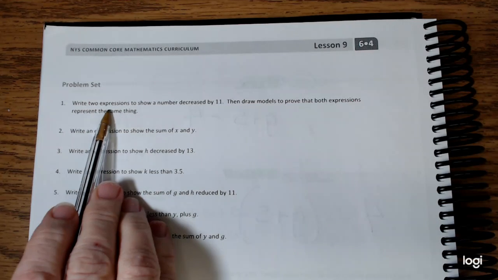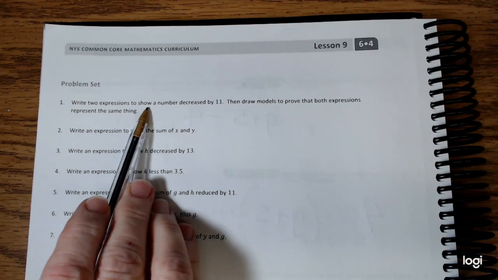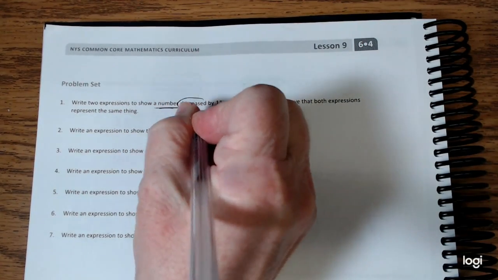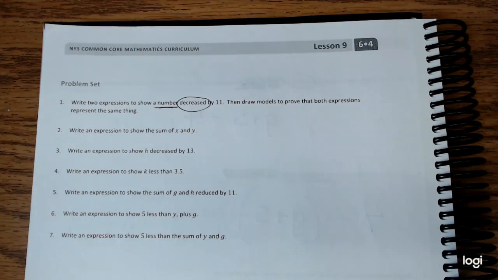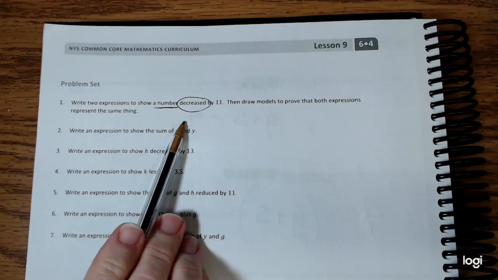It says to write 2 expressions. Remember, an expression is a mathematical problem that we write without an equal sign. And we have to show a number, and we have the word decreased by 11. We're not going to draw models, but we're going to go ahead and write an expression. Let's see, a number decreased by 11.